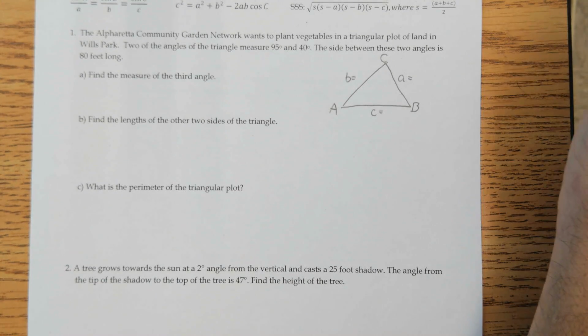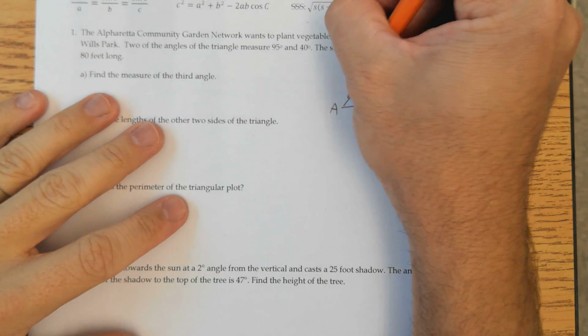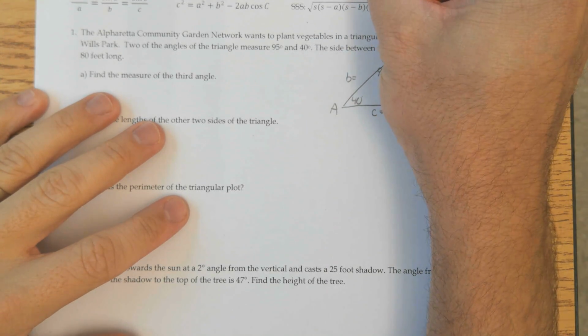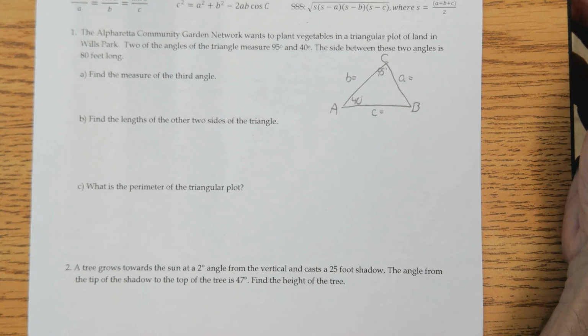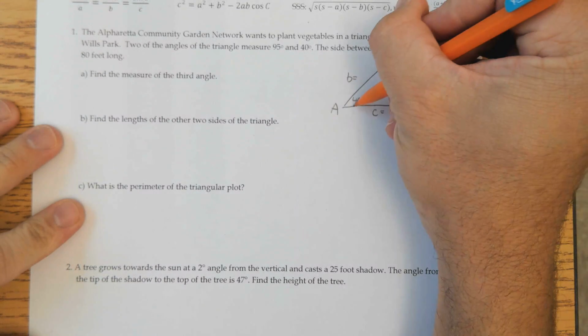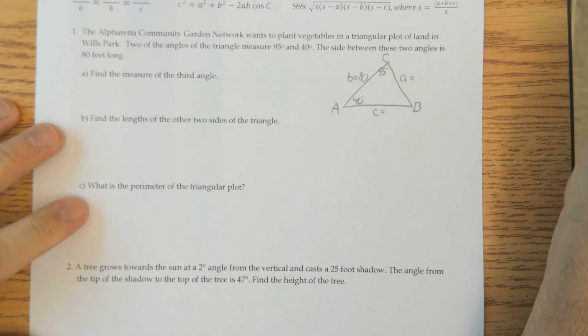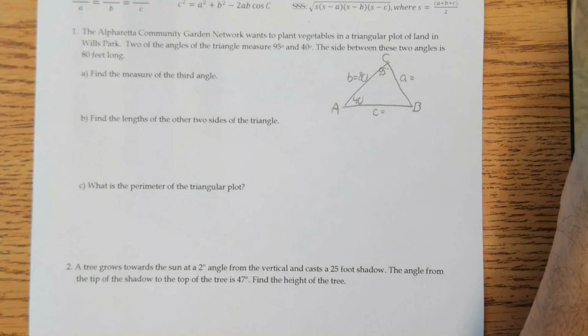And it doesn't matter how I do this. I'm just going to interpret it like this: big A is 40 degrees and big C is 95 degrees. I can choose. If I wanted to make big B 40 degrees and big A 95 degrees, that's totally fine. And then it says that the side between the 2 angles, so between angle A and angle C, has to be 80. It says that it's 80 feet.